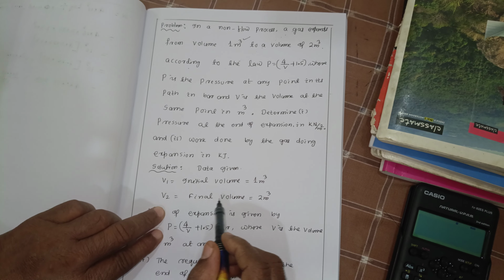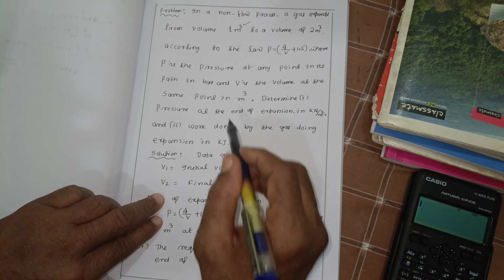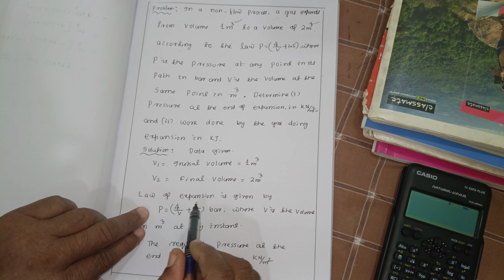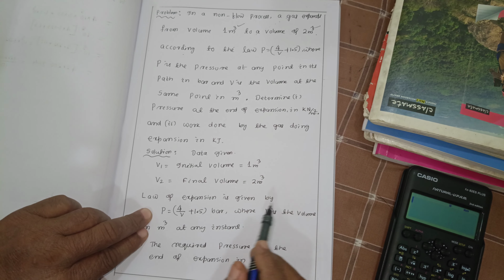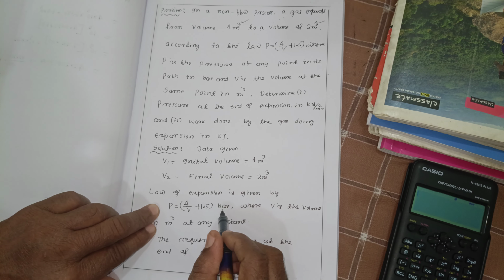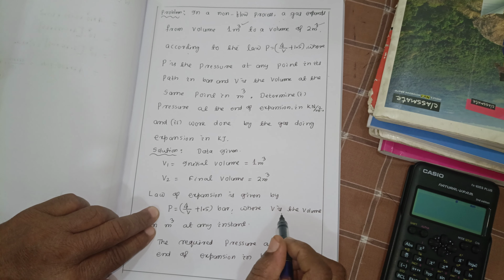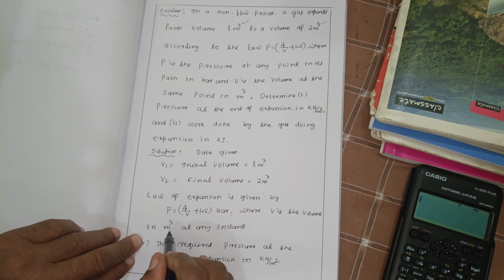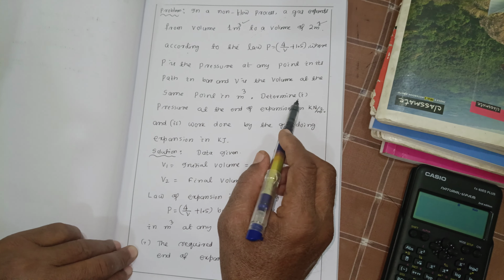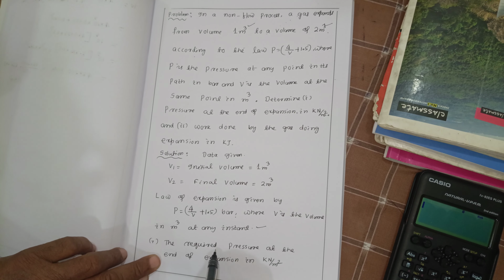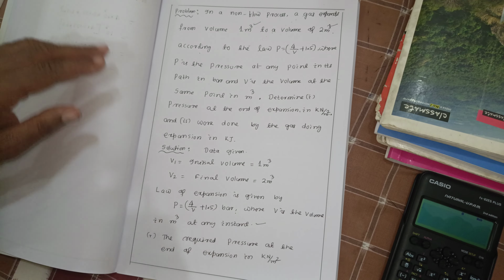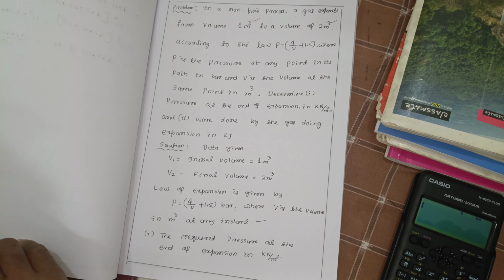V2, the final volume, is equal to 2 meter cube. The law of expansion is given by P is equal to 4 by V plus 1.5 bar, where V is the volume in meter cube at any instant. First question: determine the pressure at the end of expansion in kilonewton per meter square.